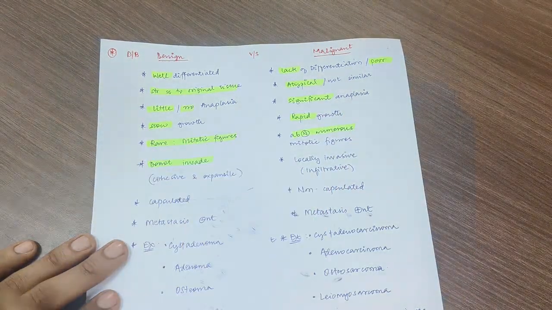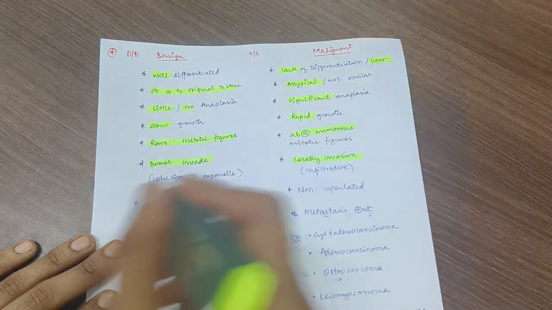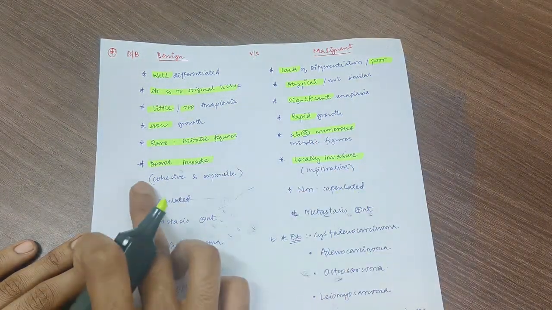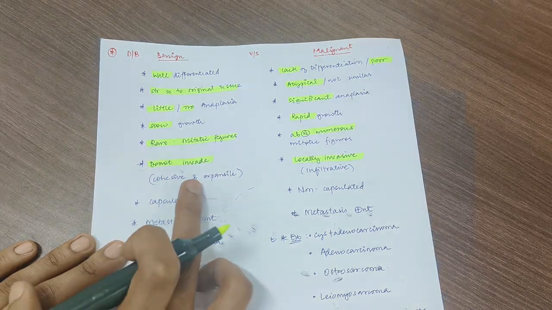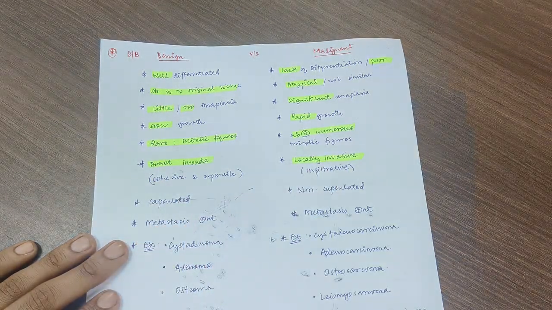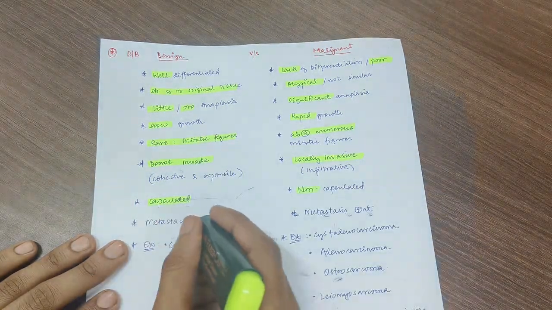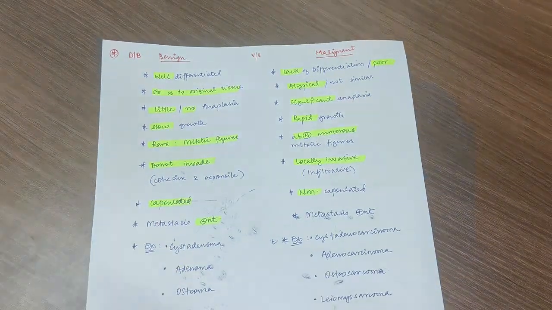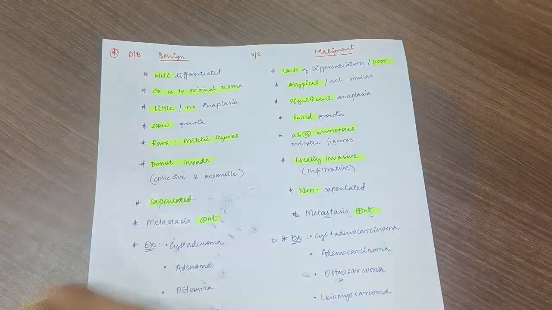Benign is non-invading; malignant is locally invasive or infiltrative. Benign is cohesive and expansile, whereas malignant is locally invasive and infiltrative. Benign is encapsulated; malignant is non-encapsulated. In benign, metastasis is absent; in malignant, metastasis is present.